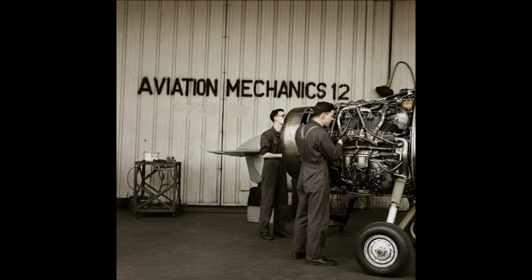Exactly. Besides being a little bit annoying, can static electricity actually cause any serious problems? Oh, yeah, it absolutely can, especially when it comes to sensitive electronic components. Okay. They can be really delicate.